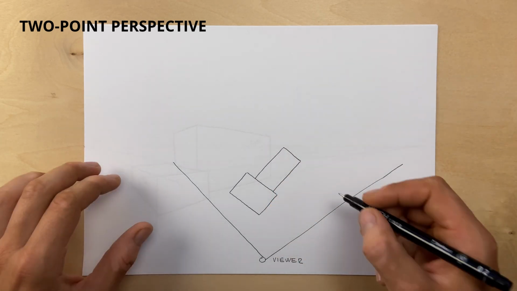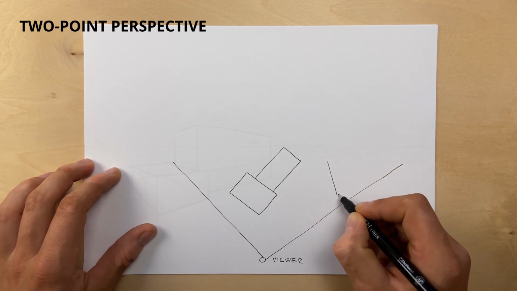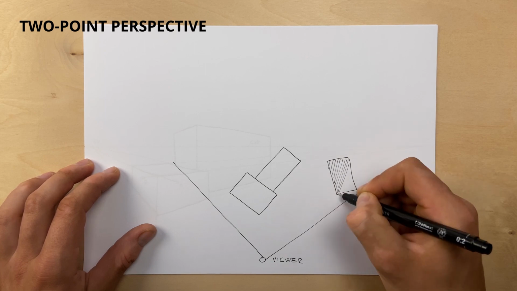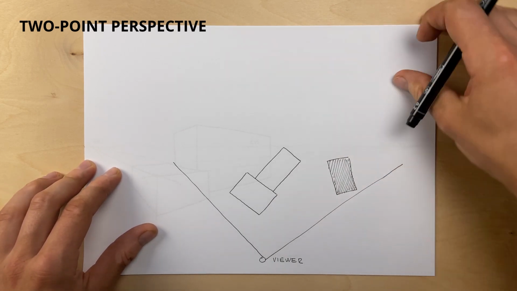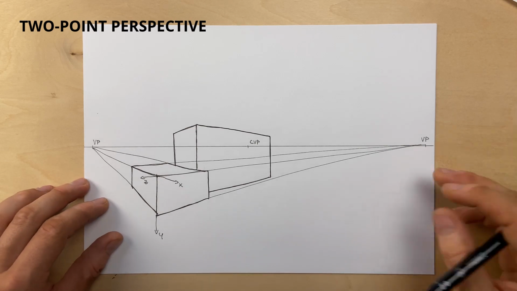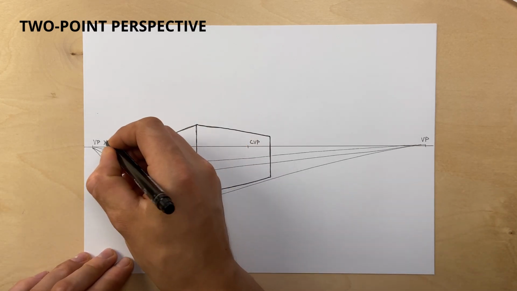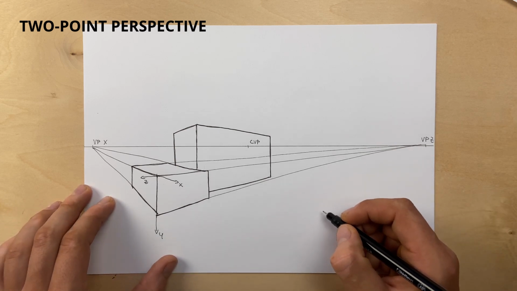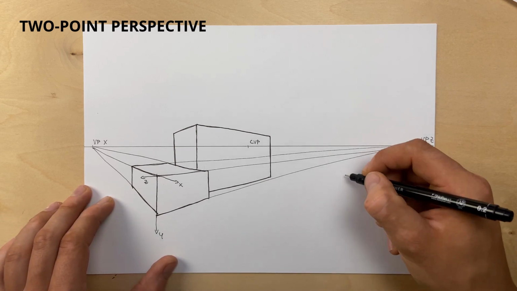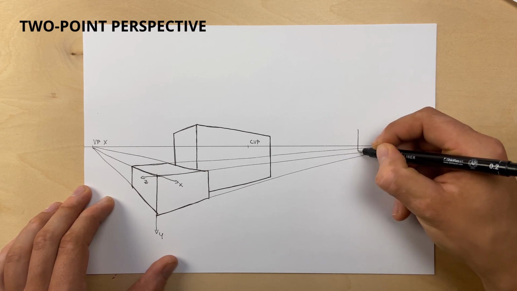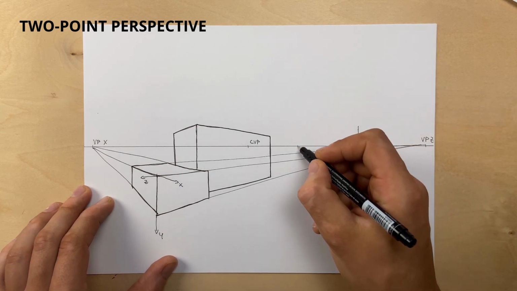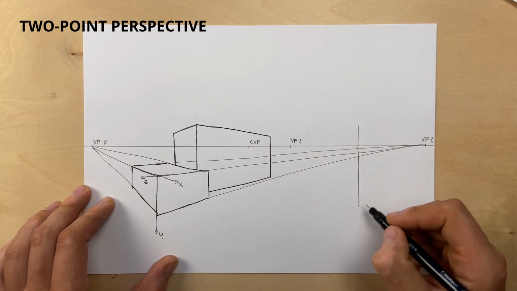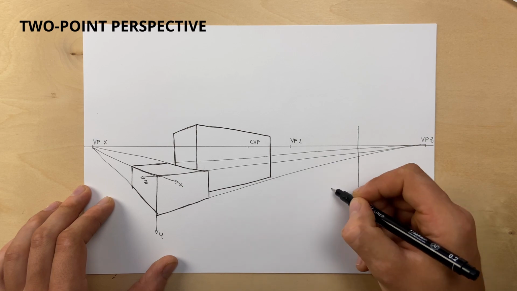But what if there is a third box rotated? That means that this box has to have its own vanishing points. Let me show you in practice. Let's start again with the vertical corner line, and then create 2 new vanishing points for this box. Now we can complete this one, same as we did the ones before.